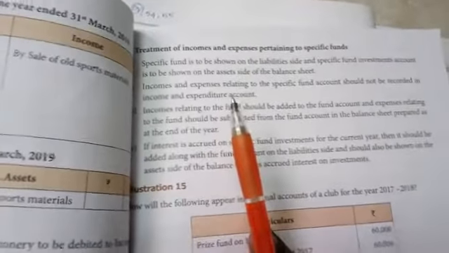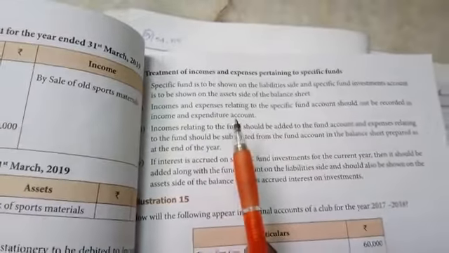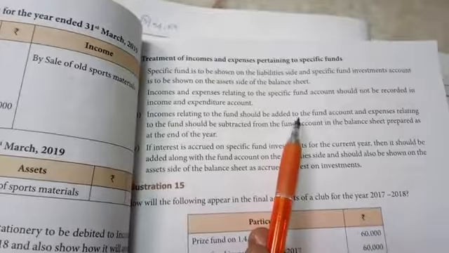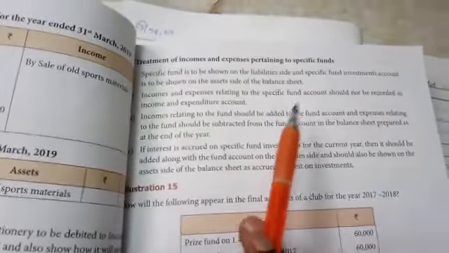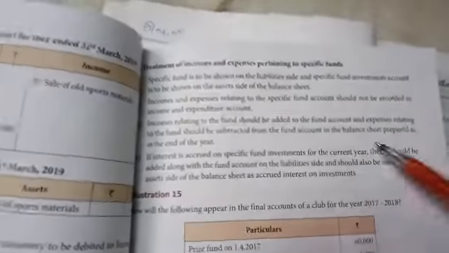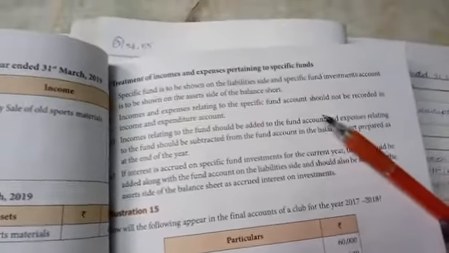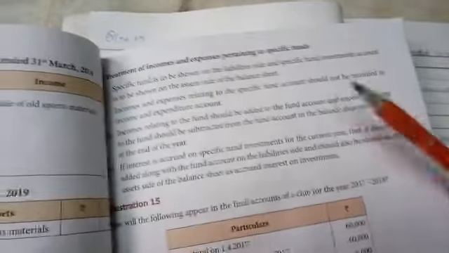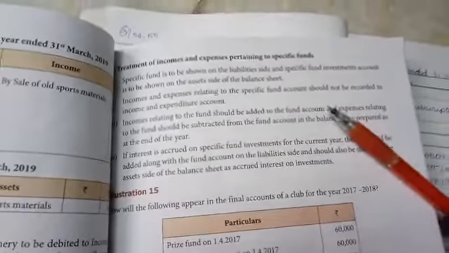These are all of non-recurring nature. Some of the items appear on the liability side, some of the items appear on the asset side of the balance sheet. Capital receipts appear on the liability side. Capital expenditures appear on the asset side.